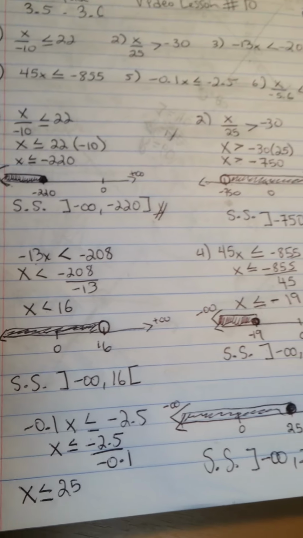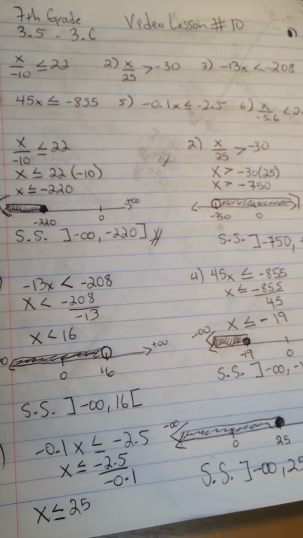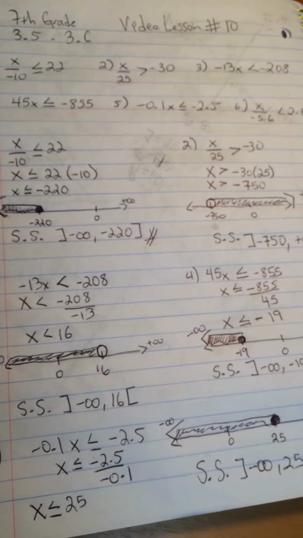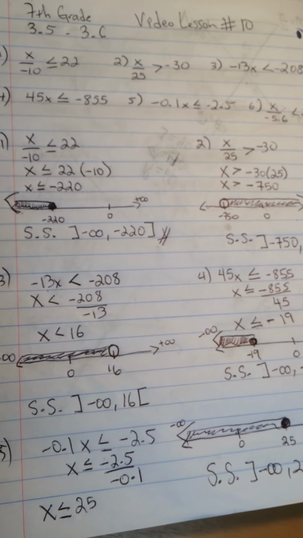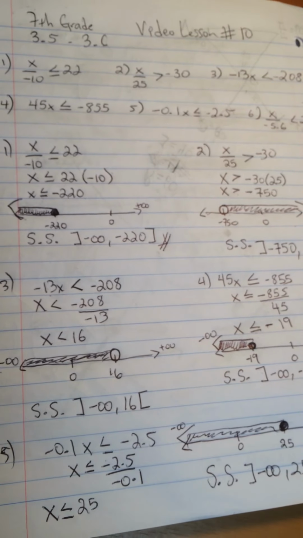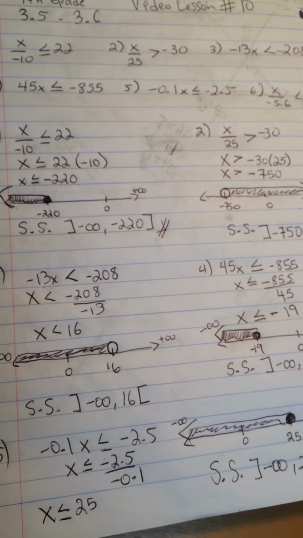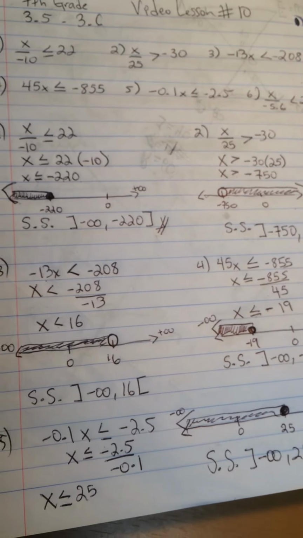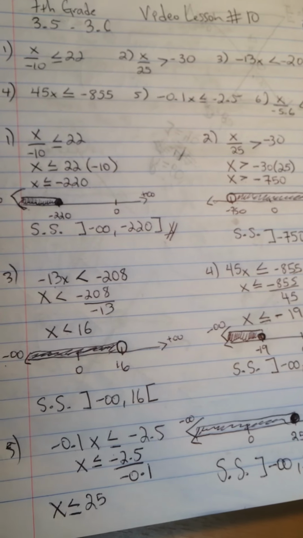So what do we do with all of these exercises? Remember, we're looking for the solution of x. Inequalities mean that we have a group of answers, not one. When we solve a normal equation, we say x is equal to 13, so that means that x only has one value. But inequalities mean that we have a group of values.